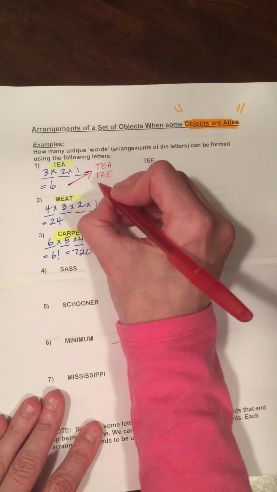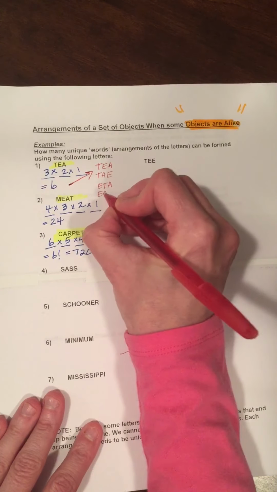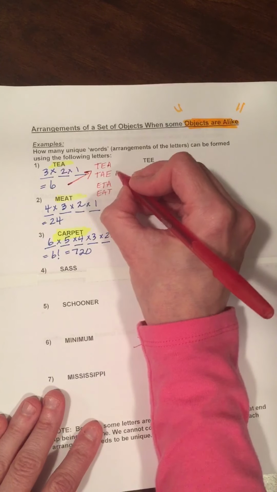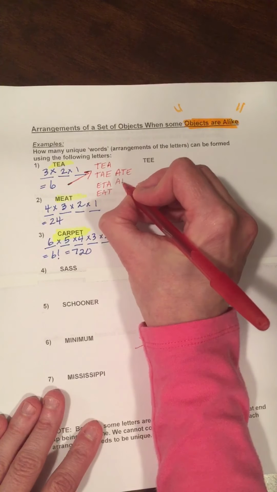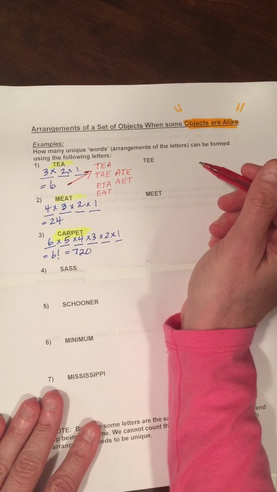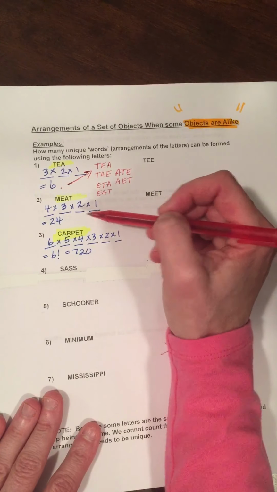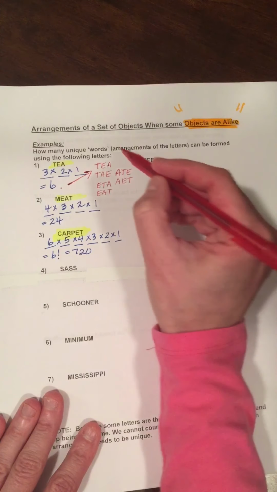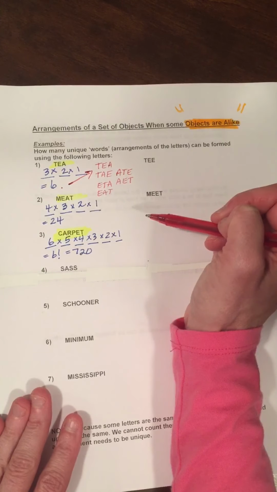We could have had ETA, and we could have had EAT. The letters could have come out like that. We could have had ATE, and we could have had AET. Those are visually the 6 options that give you this beautiful answer of 6. Now, I'm not going to do it for carpet. I'm not going to list 24, and obviously I'm not going to list 720 different options. I thought a cup of tea, TEA, would be the easiest to look at.